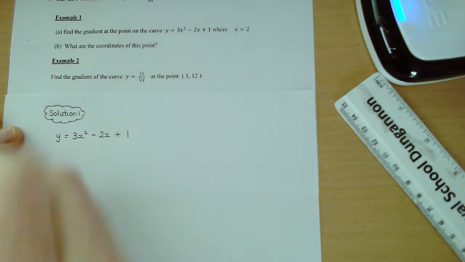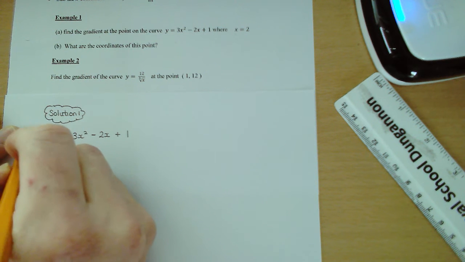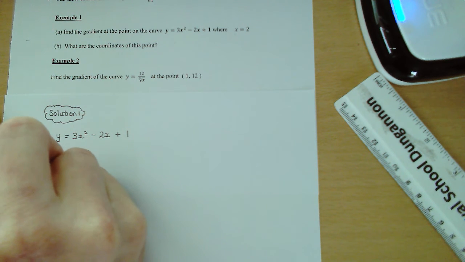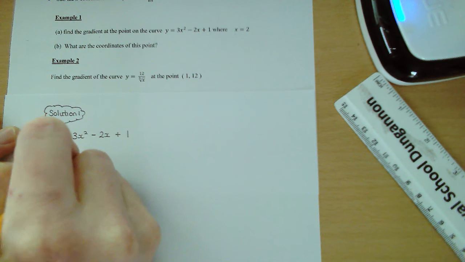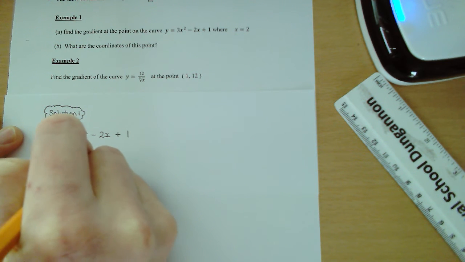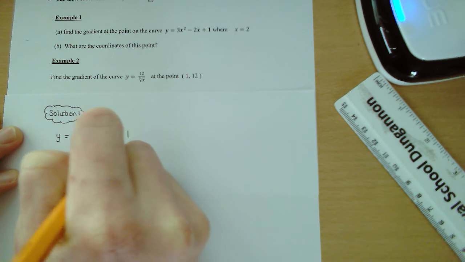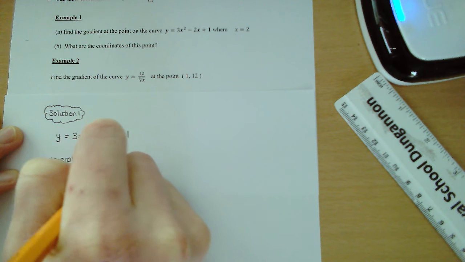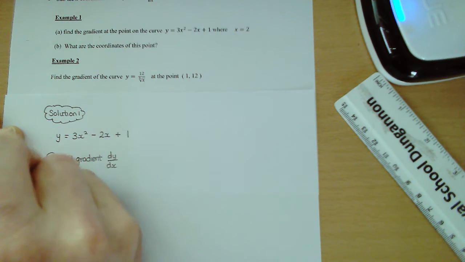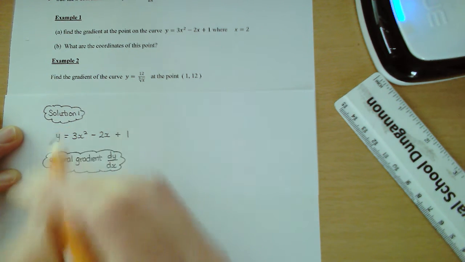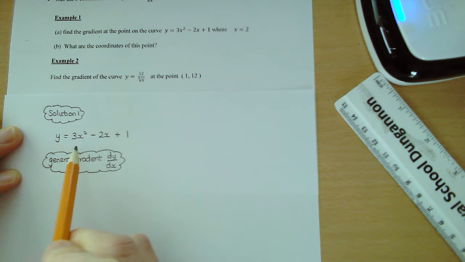So what we're going to do now is get the general gradient dy by dx. So we're going to differentiate the curve to get dy by dx.